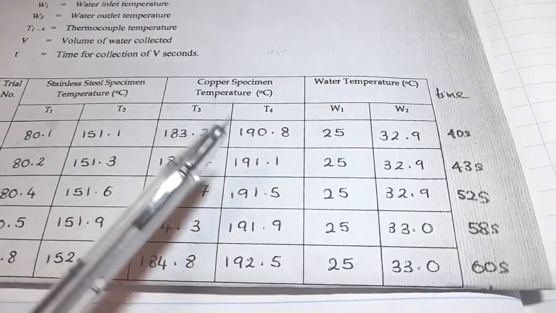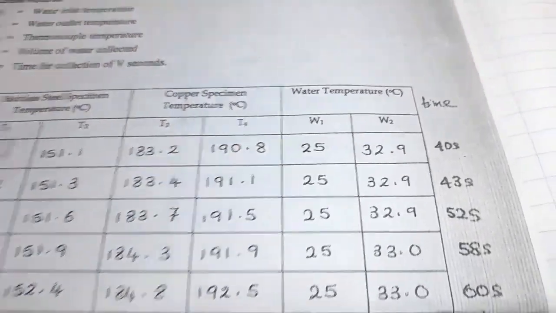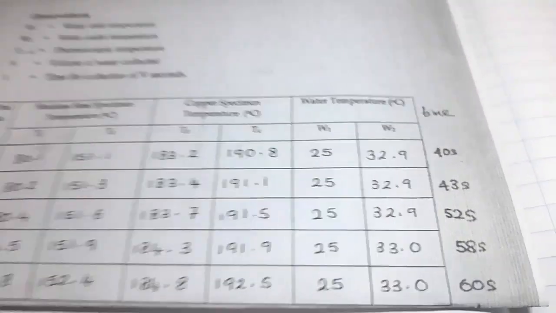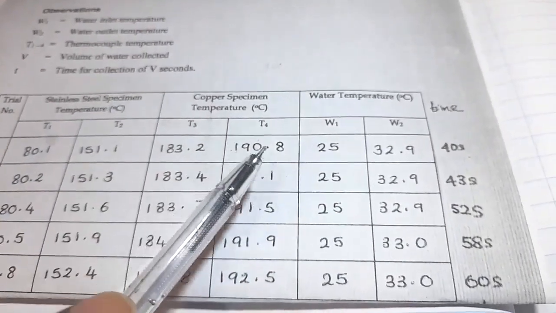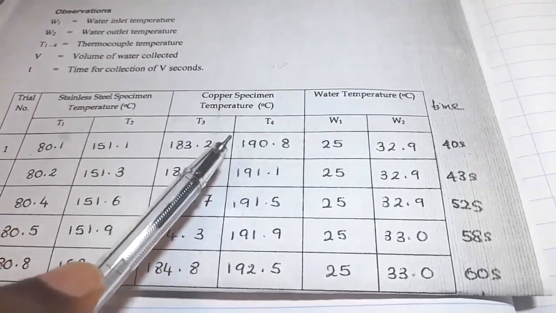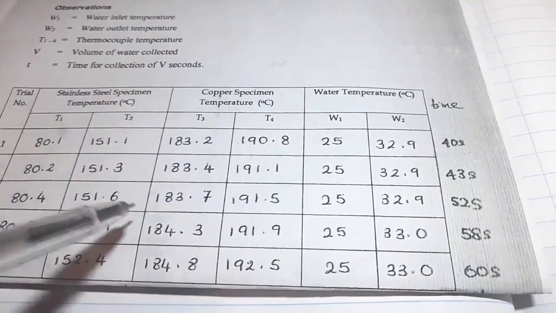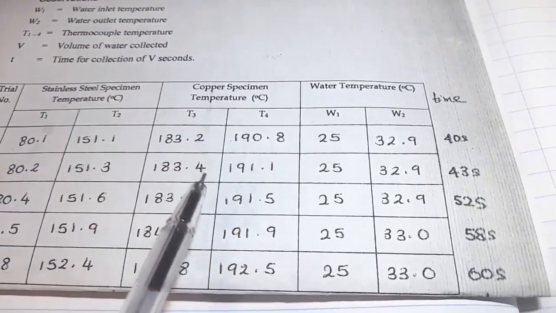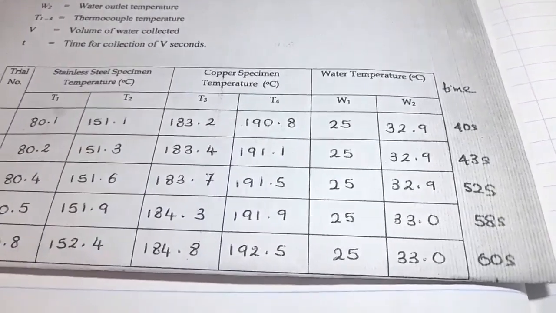And now, if you consider T4, what is T4? T4 is the temperature point that is very much closer to the electric heater. So because of that, the temperature T4 is greater than T3. And also you know that T2 is below T3, so the temperature at T3 definitely must be higher than the temperature at T2.